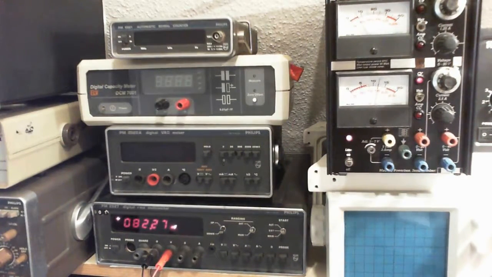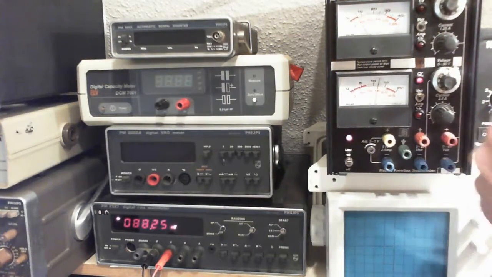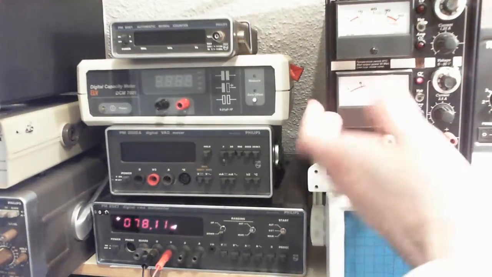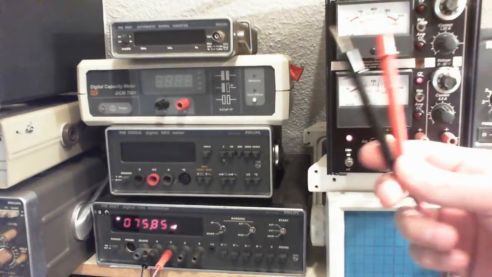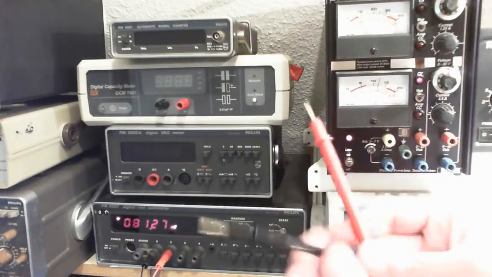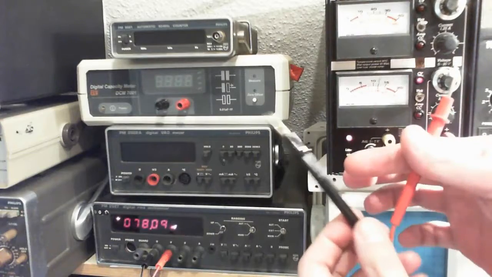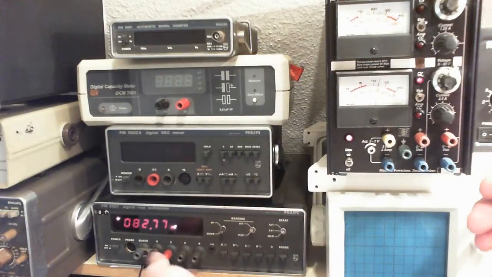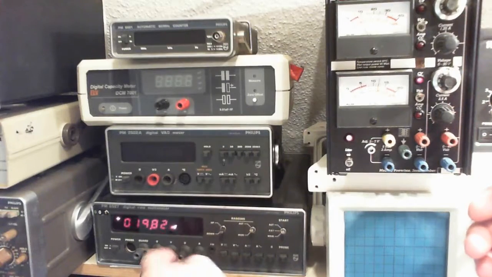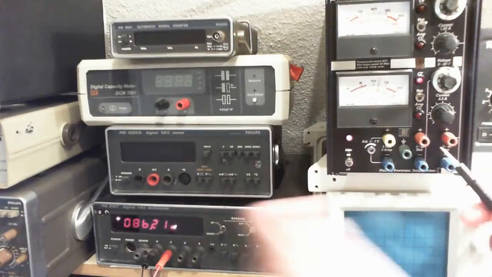Now if I have a voltage source, for example this power supply over here. Now on the other end of the probe I have again two probes. One of them is red and one of them is black. So here you can see that I've connected the red one to the positive pole here, and the black one to the negative pole here.